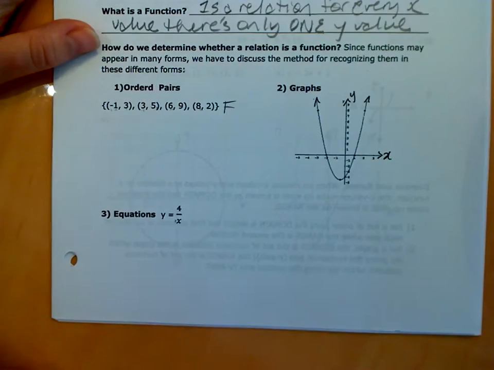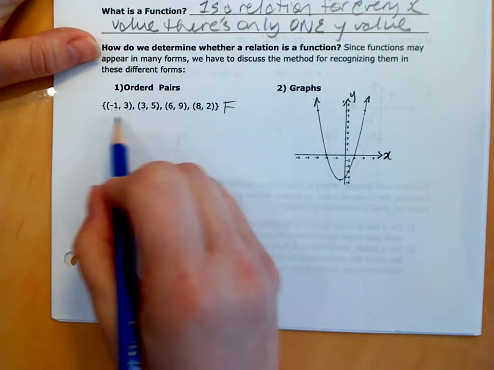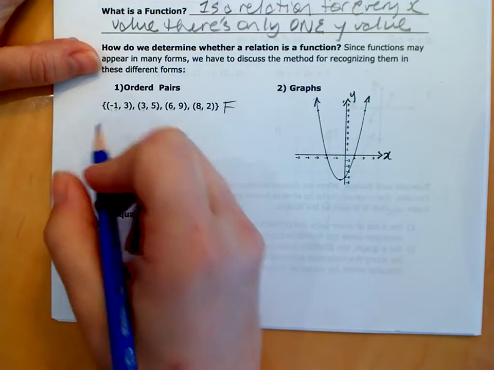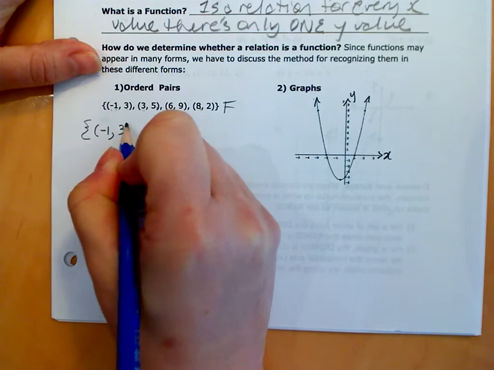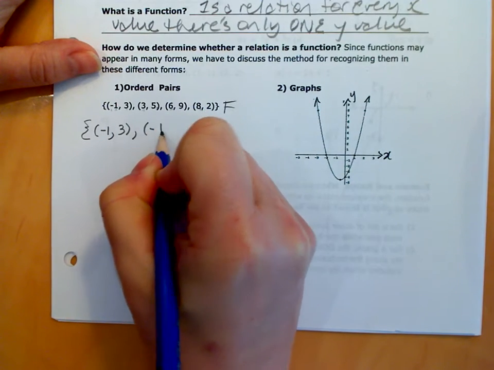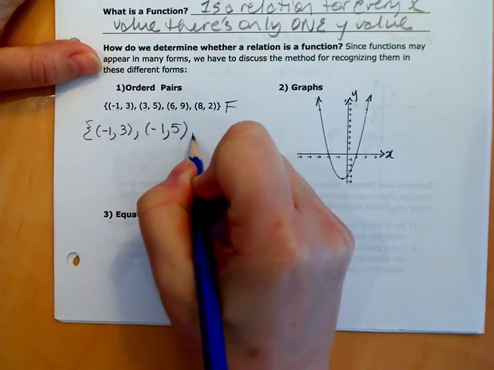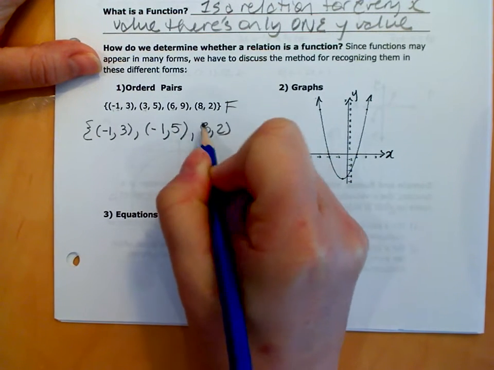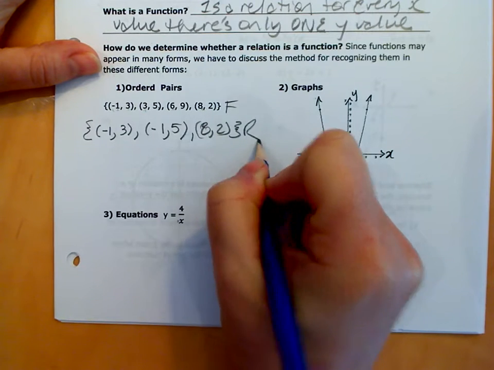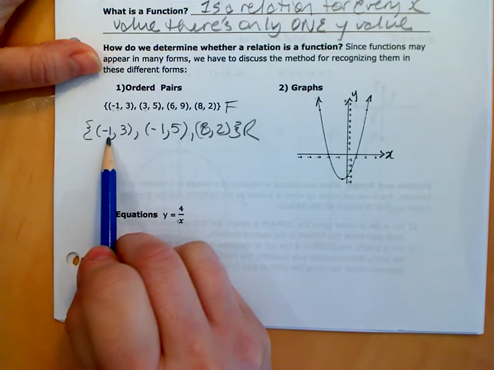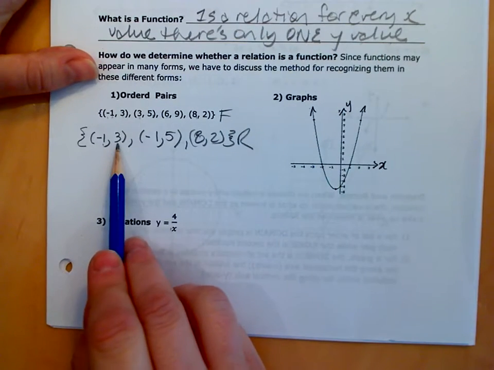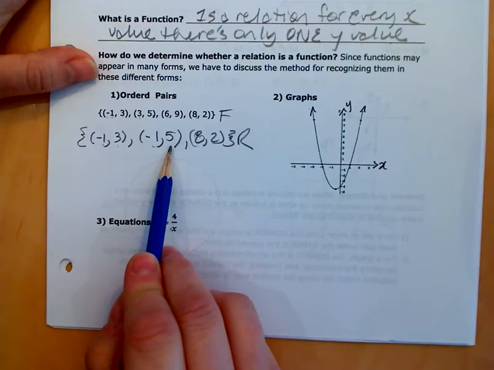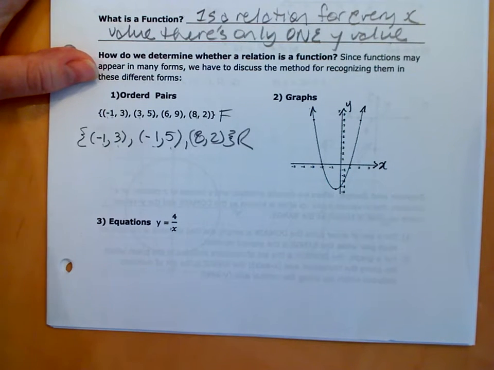I'm going to write F for function, and if it's not a function, I'm just going to write R for relation. So what would a set of ordered pairs look like if it wasn't a function? Okay, well, we have our set notation, so I'm going to do this. So this is a relation because when x is -1, we don't only have one y value. When x is -1, we have y is 3, and when x is -1, we also have y is 5. So this would be a relation, not a function.